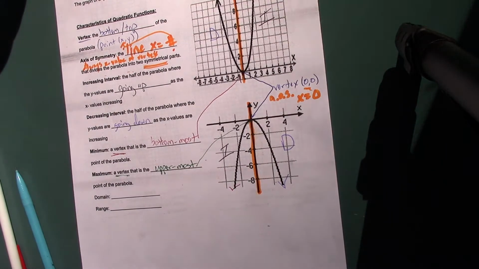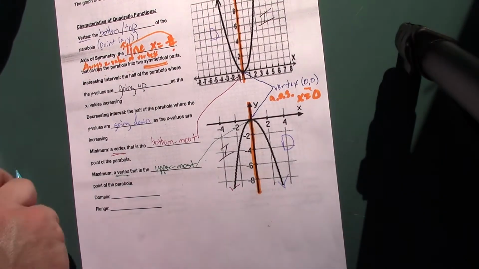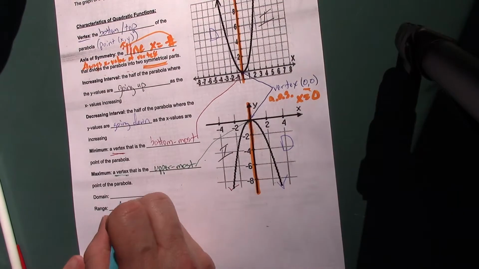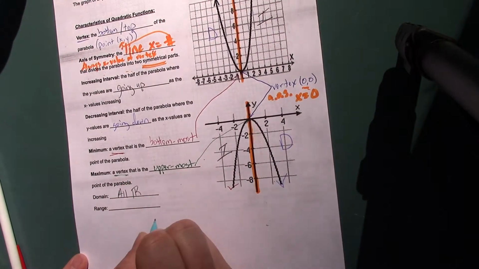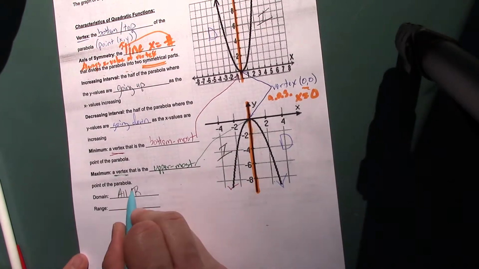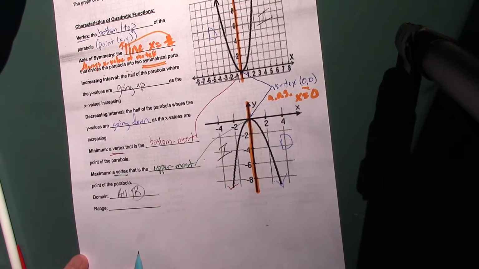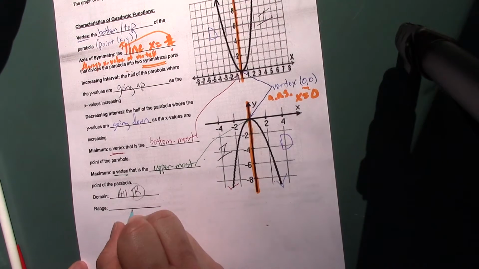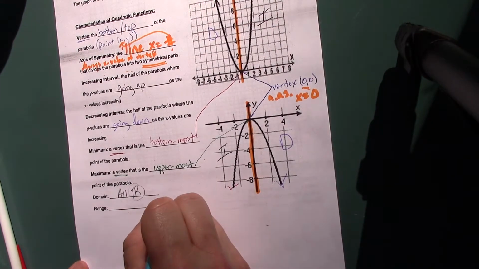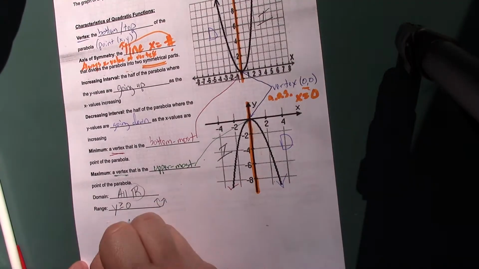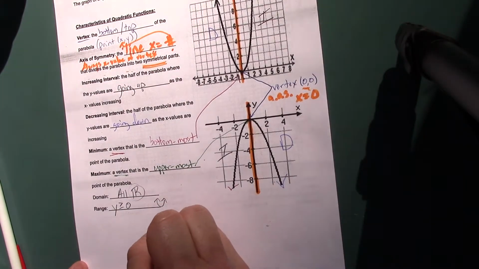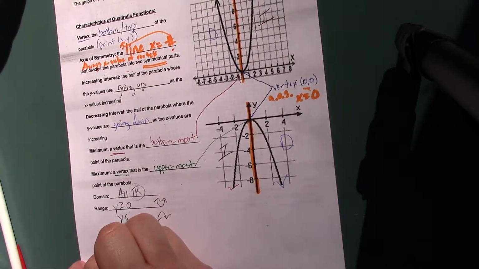Okay, now we talk about domain and range. Well, the domain is always all real numbers. So you can just say even just that if you want to. And the range of these, well, if it's going up like this, then it's going to be y is greater than or equal to 0. If it is going down like that, then it's going to be y is less than or equal to 0.